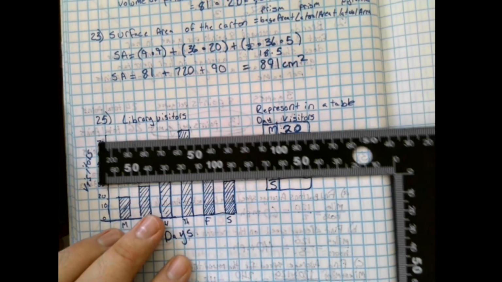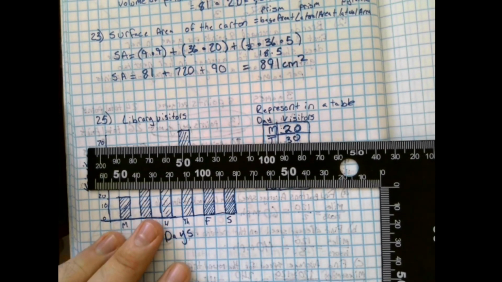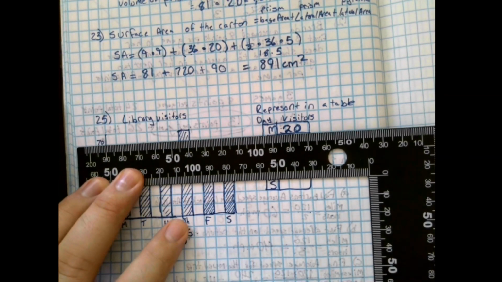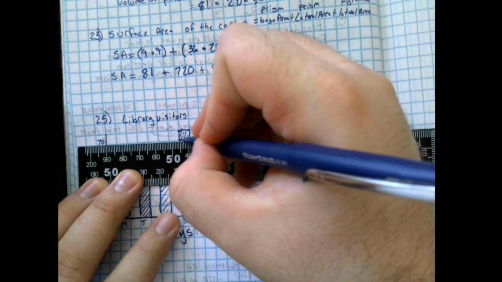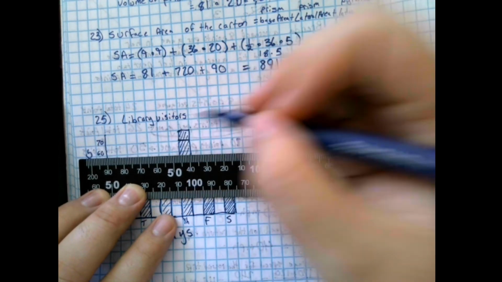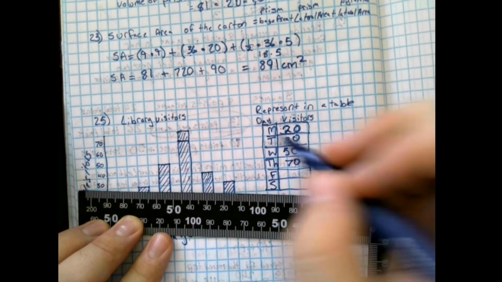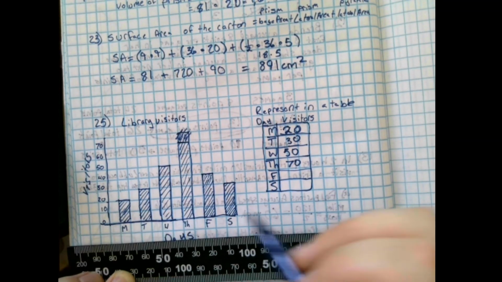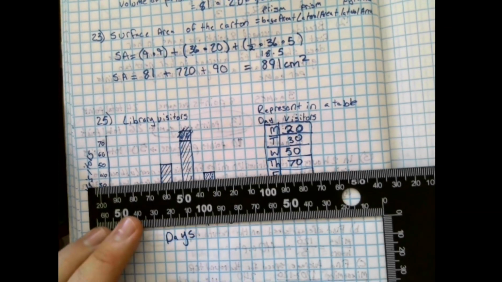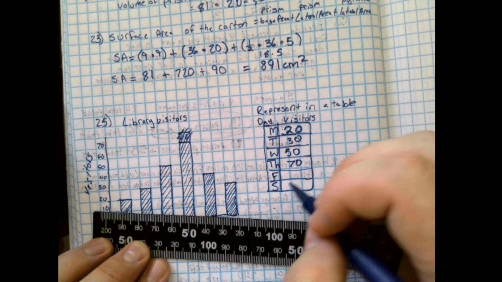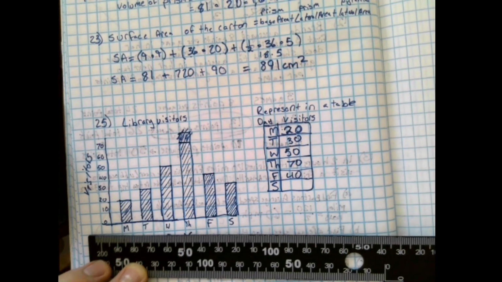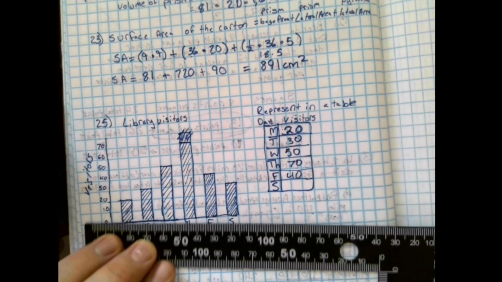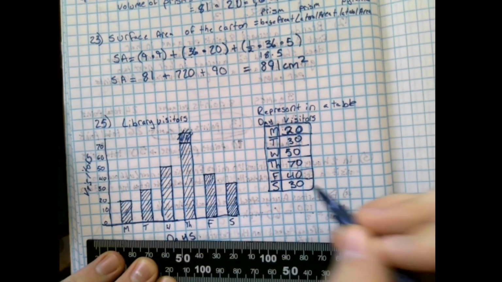On Thursday, we have... I made this a little bit too tall in my version. The graph in the book actually ends at 70. Now, on Friday, we can check. The graph ends at 40. And on Saturday, it goes to 30. And that's all you have to do.